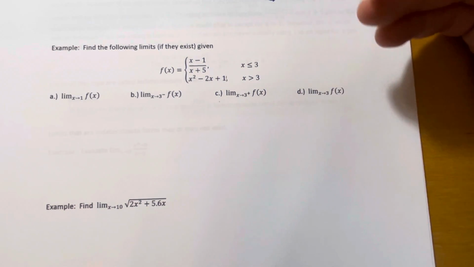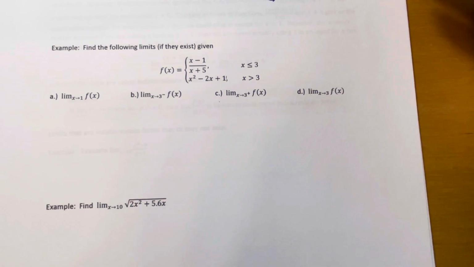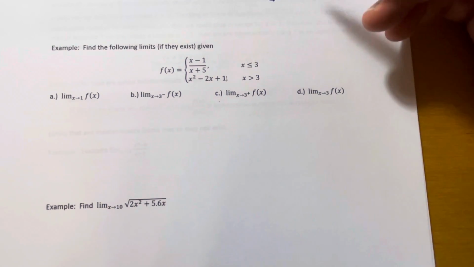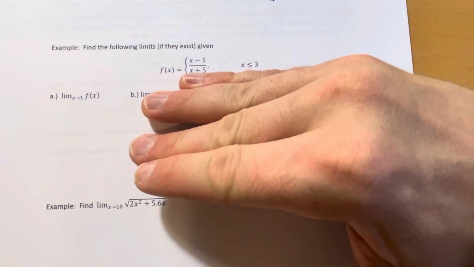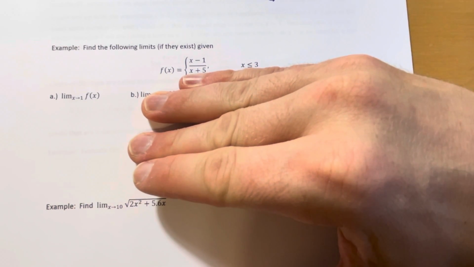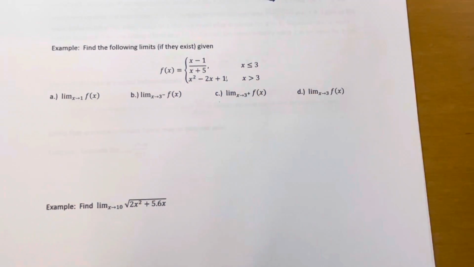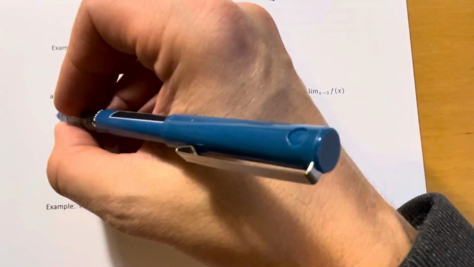Now, I could go through some limit laws, or I could use a numerical approach, or any of the other things we've talked about so far. But because when x is approaching 1 we only care about this function right here, we're really just dealing with a rational function. And rational functions are one of the types where we get to use the direct substitution property.